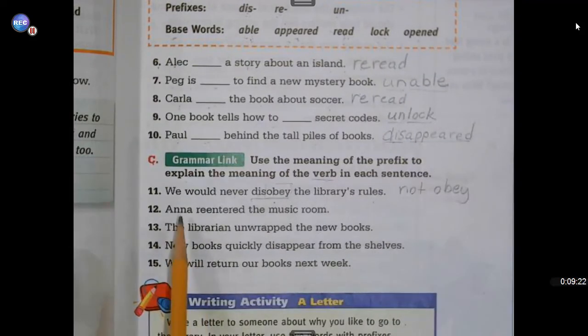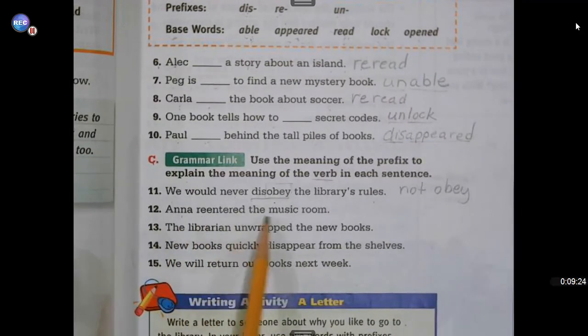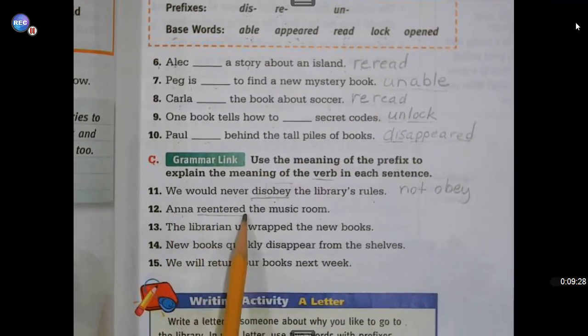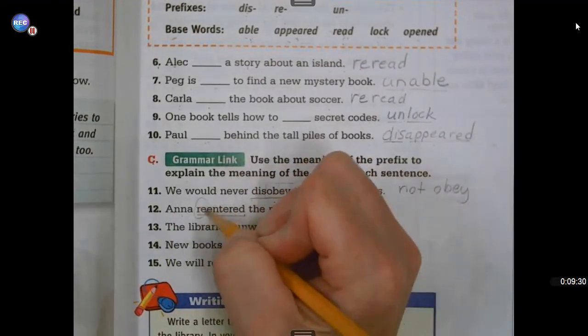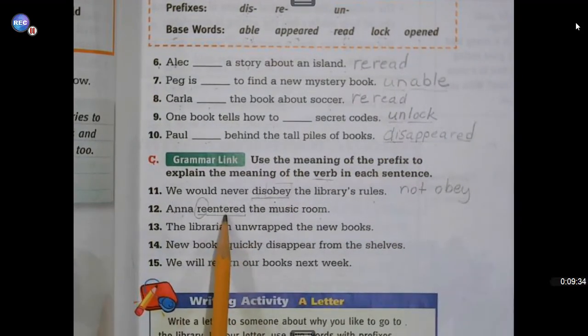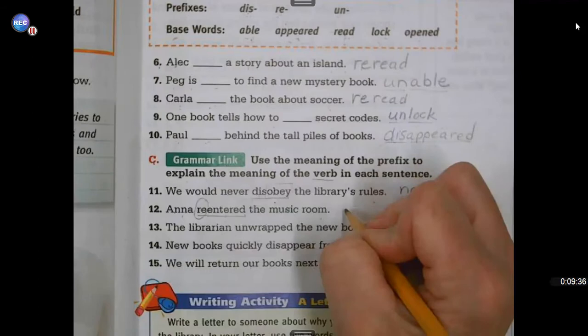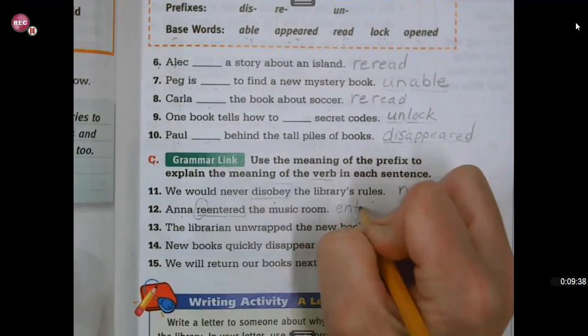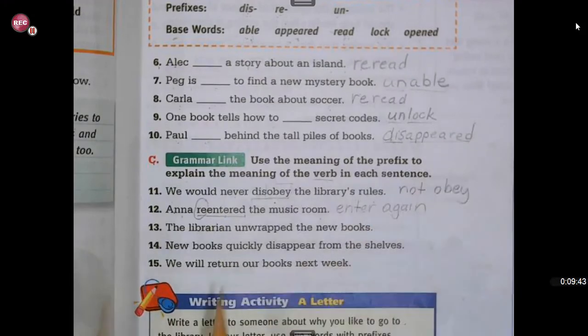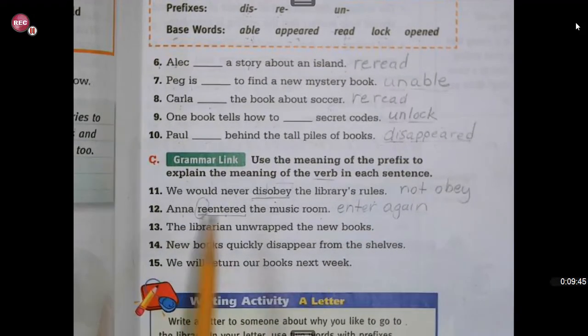Number 12, Anna re-entered the music room. So what did Anna do? Re-entered, and re means again. So that must mean she left and came back out and entered again. So re-entered means to enter again, because re means again. And I'm using the verb, enter again.